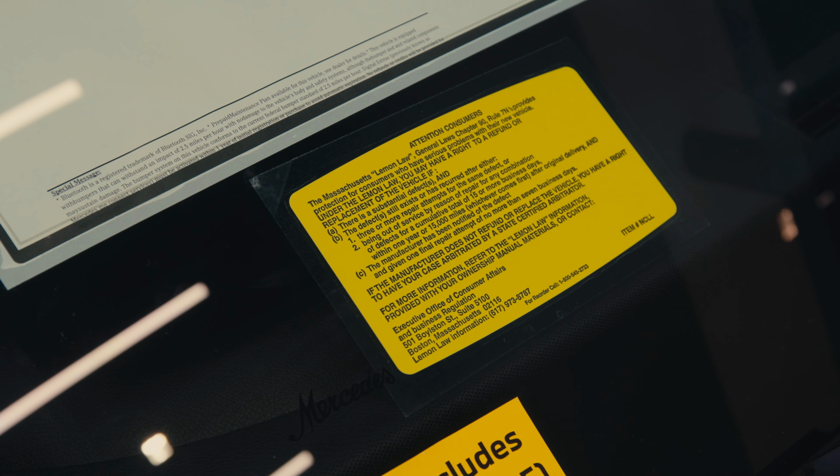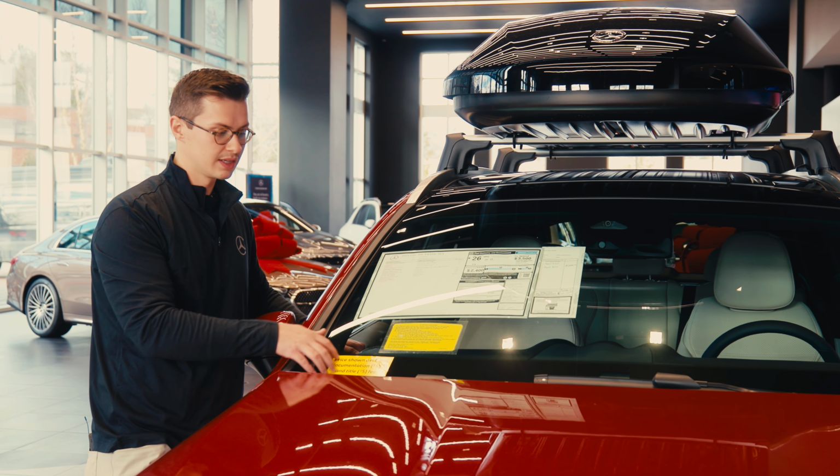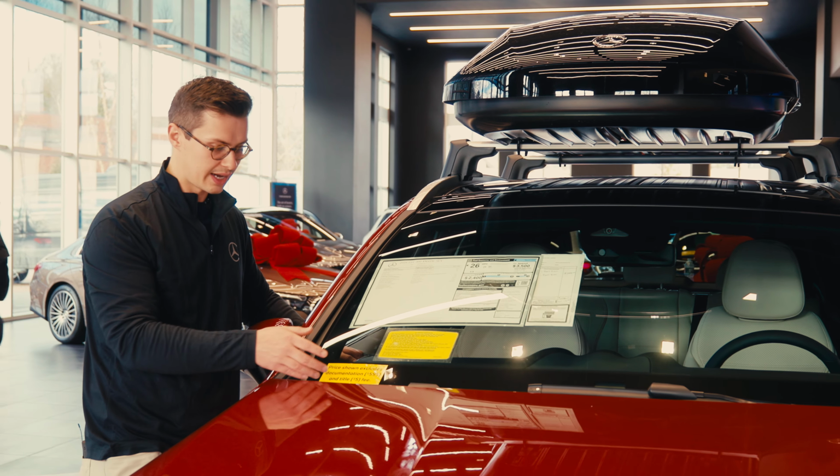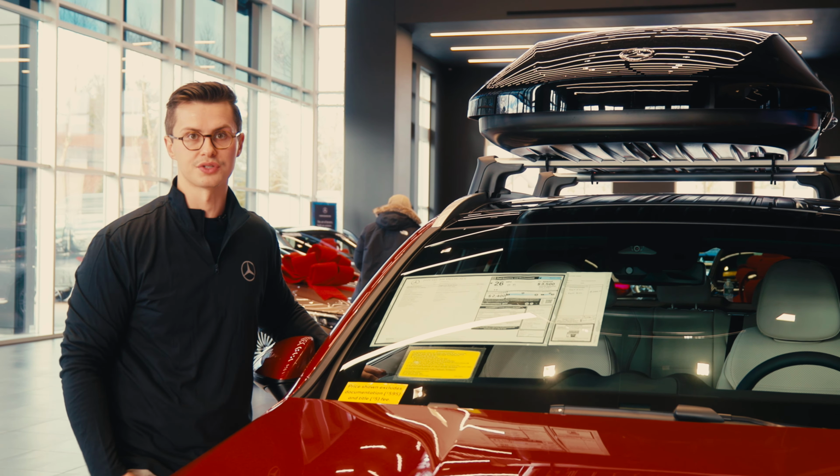And then moving below these two window stickers, we have the lemon law and the state law right here. Lemon law is a Massachusetts law, as well as the additional documentation fee and title fee that has to be disclosed on the car as well.